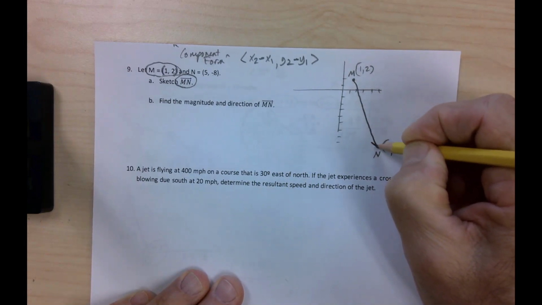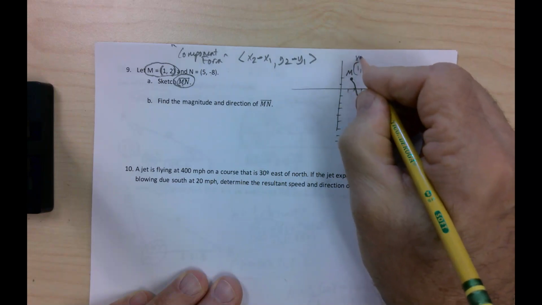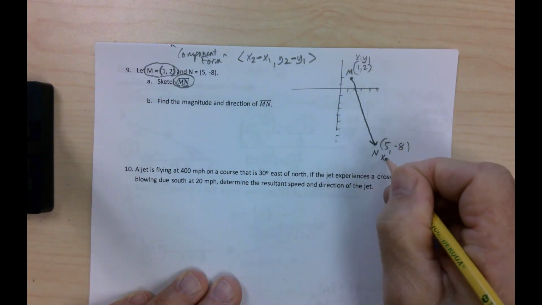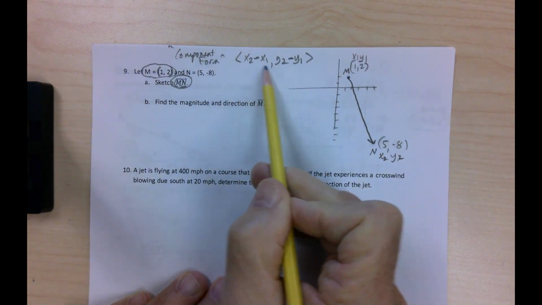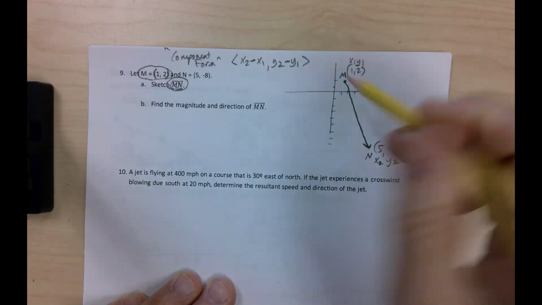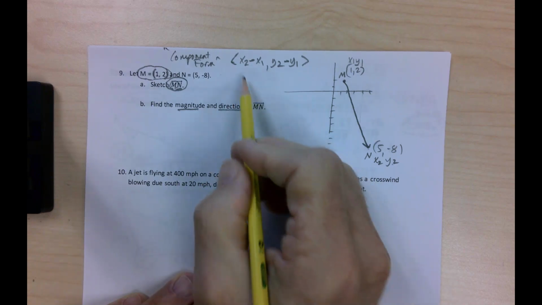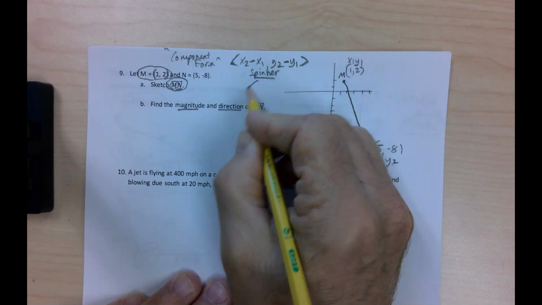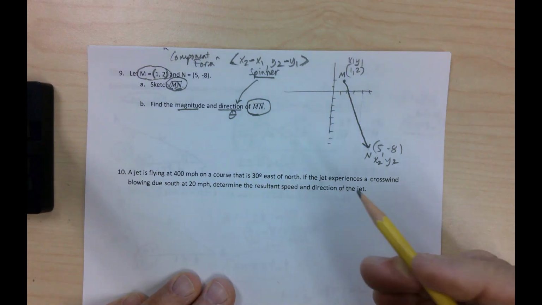But here's the important thing. The order matters. From M, that makes this x1, y1, to letter N, Nancy, that makes this x2, y2. And the reason that's important is because we've got this component form formula here. This is a vector off in space, but in order to make sense of it, to find the magnitude and the direction, we have to convert it to a component form. In other words, this turns it into a spinner. That's the only way you can find the direction angle of a vector.